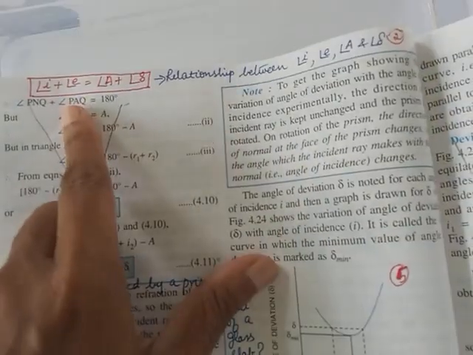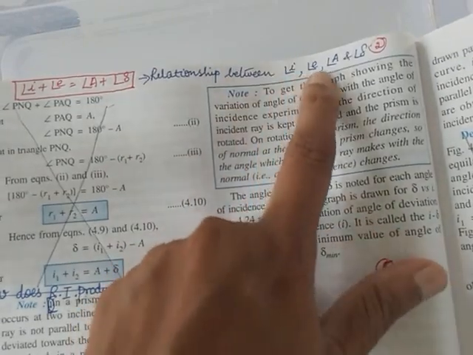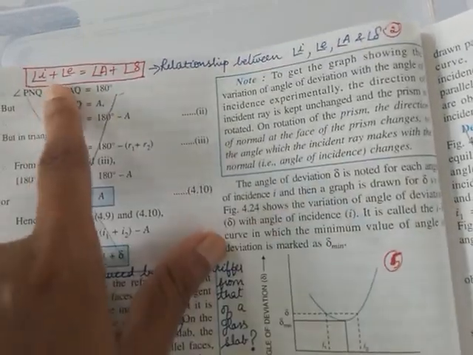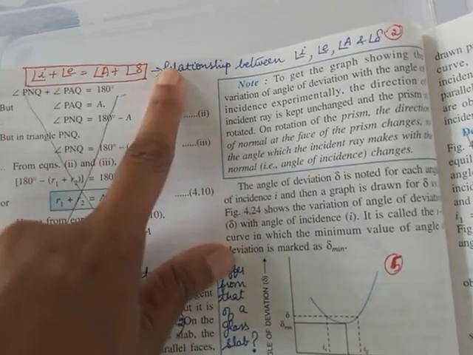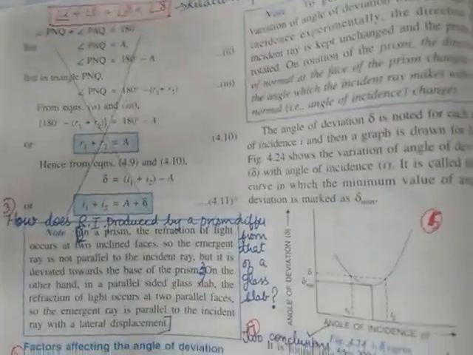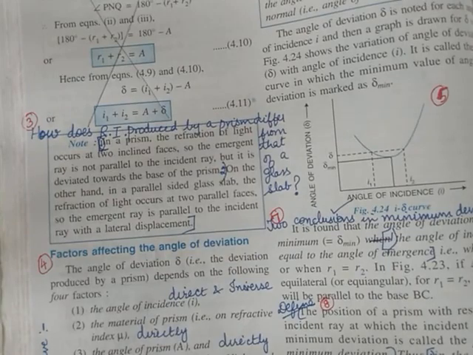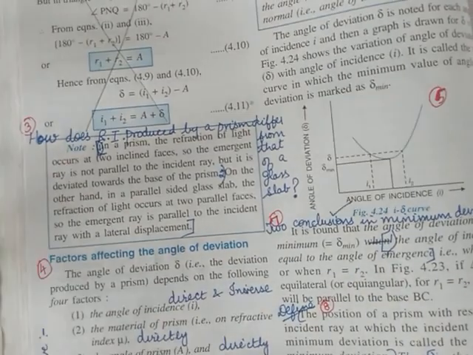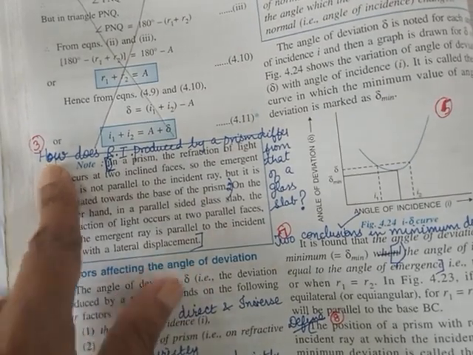So I have written here, relationship between angle I, E, A and del: angle I plus angle E is equal to angle A plus angle del. It is enough if you know this by heart, you don't need to know the derivation. Now come to the next thing. There is a lot of information in this one passage, so that's why I put numbers 1, 2, 3, so that we don't miss anything.